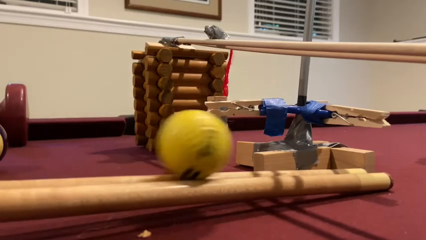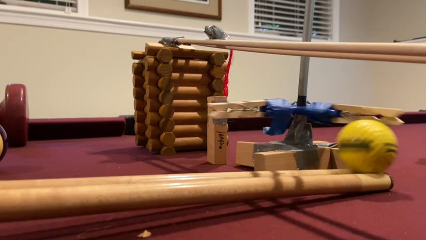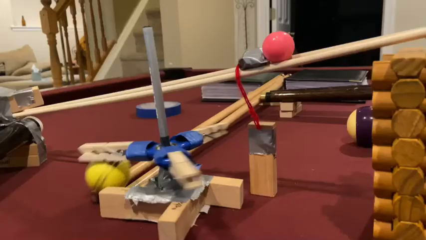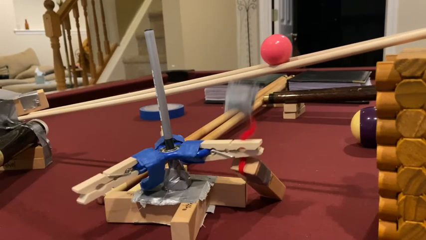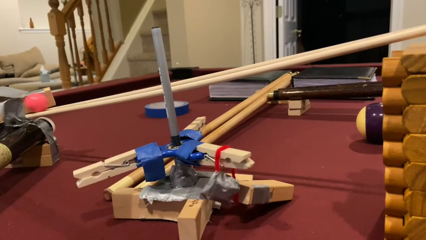Then the golf ball makes contact with the fidget spinner system, transferring some of its kinetic energy in the process. The fidget spinner system then has rotational kinetic energy due to the perpendicular force of the golf ball. The fidget spinner system then hits the wooden block rig, transferring the fidget spinner's energy into the block rig system, which then removes the tape piece blocking the pink bouncy ball.